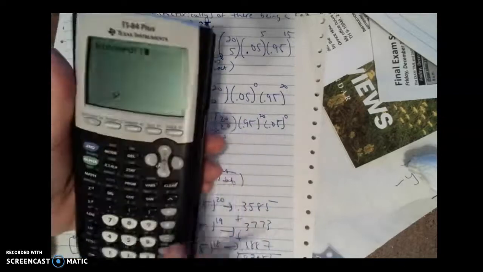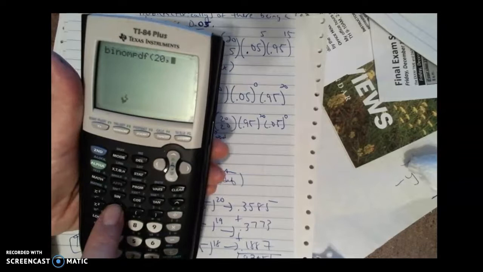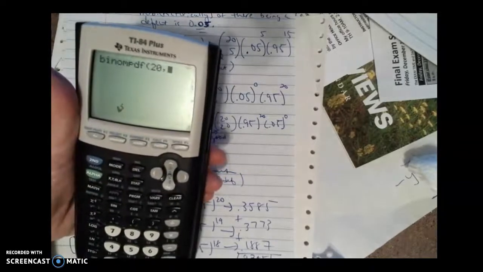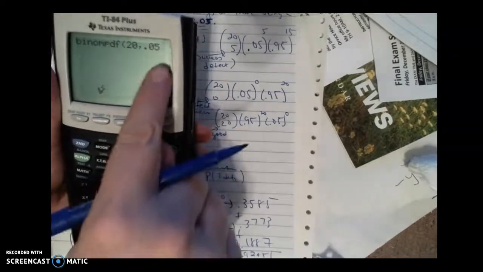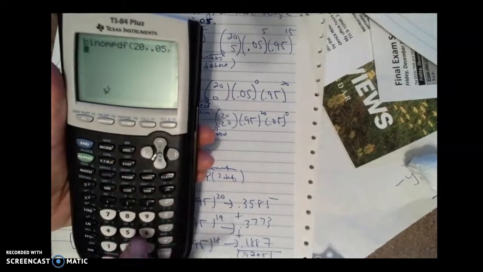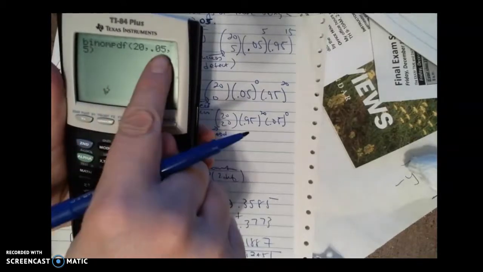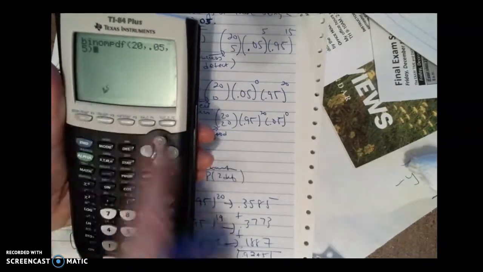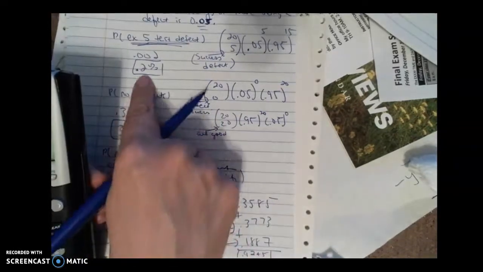So 20 is my total, so you got to put how many. Then you have to put your probability, which is what? Defective is 0.05. And then you have to pick how many you want. So total, success, and how many successes you want. And that will give you that one right there.